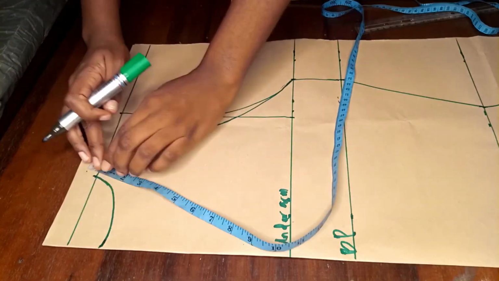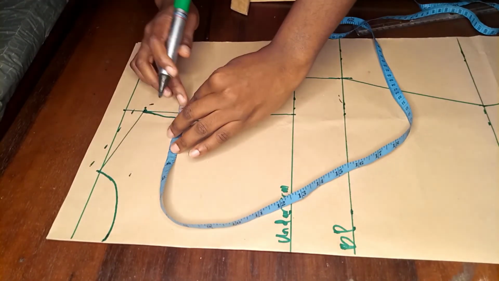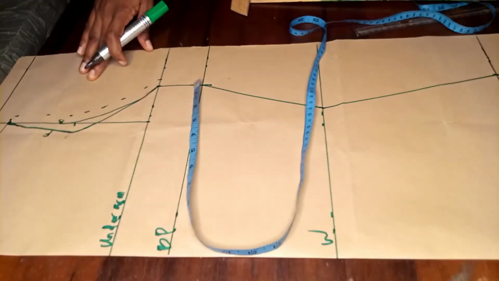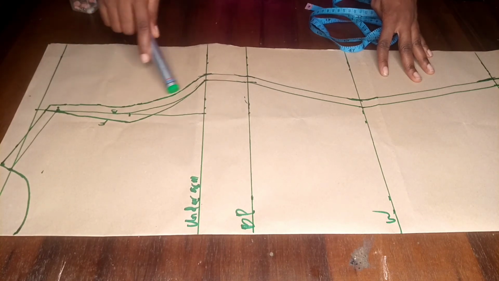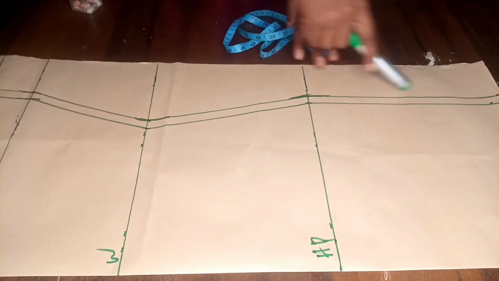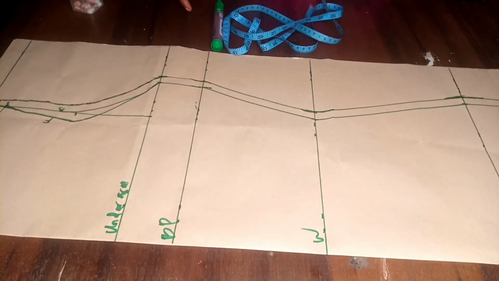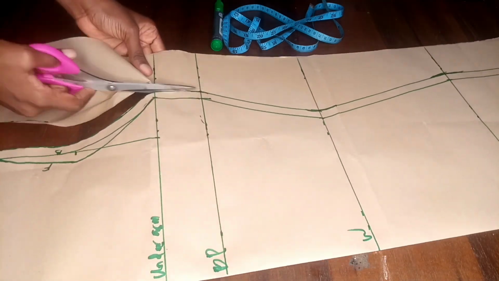Now I'm going to mark half inch. I'm going to put half inch all around this side, as you can see. So I'm going to cut for the back side first, so you can see all my lines, my 1 inch sewing allowance. That is what I just marked now. Now I'll just go ahead and cut.